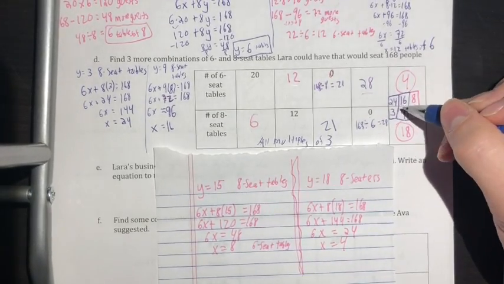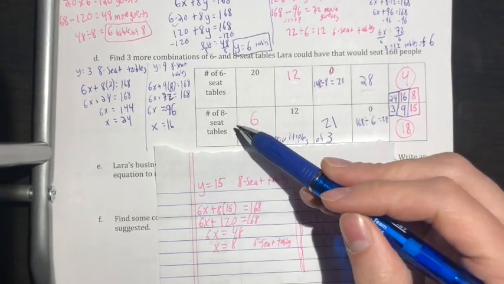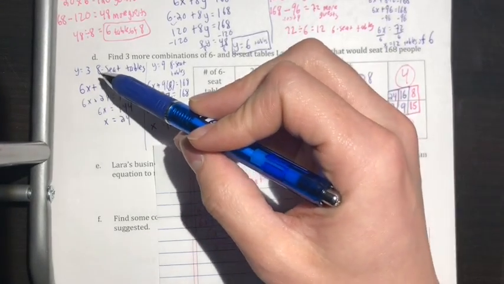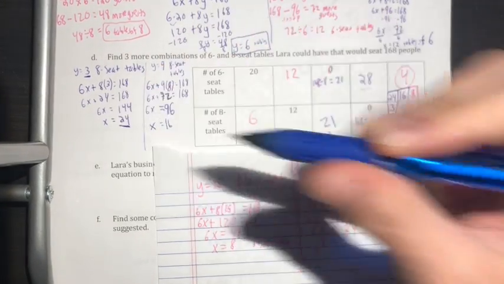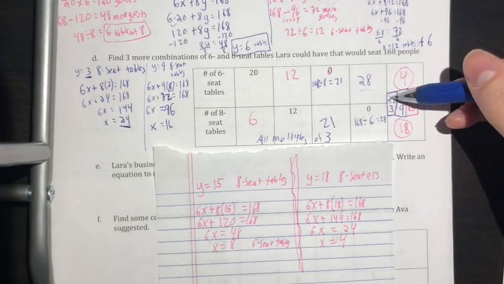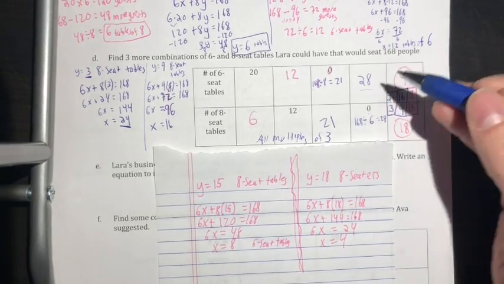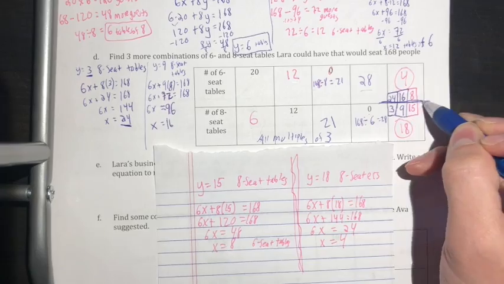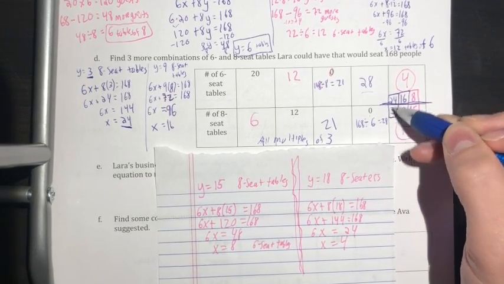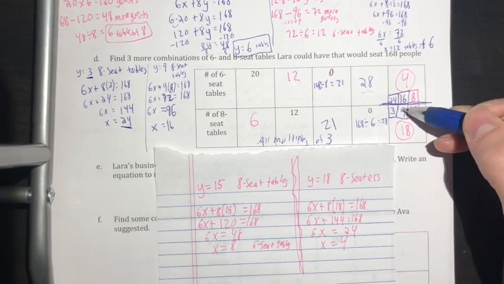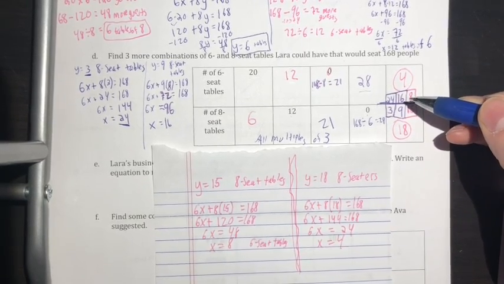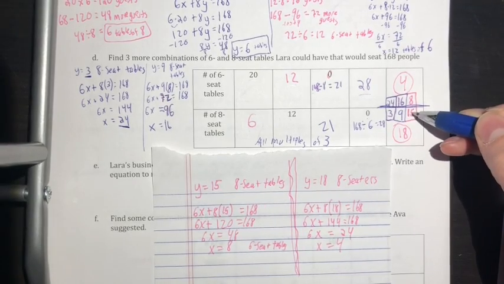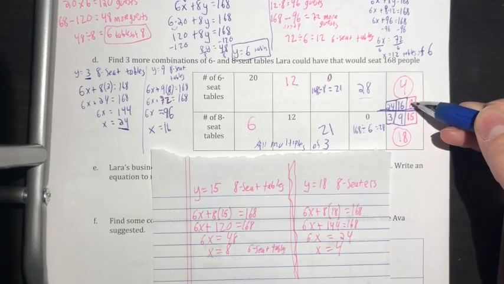So I found the rest of the combinations, and I started with my 8-seater tables. So I found if I had 3 8-seater tables, I ended up with 24 6-seaters. So 3 8-seaters and 24 6-seaters. And that matched, so that was one pair. Another pair was 9 8-seaters and 16 6-seaters. Another combination is 15 8-seat tables and 8 6-seat tables.